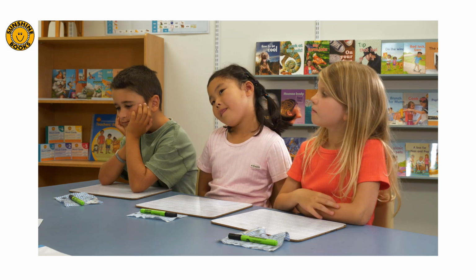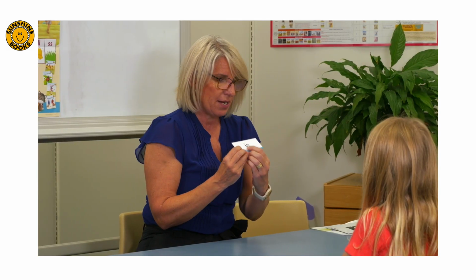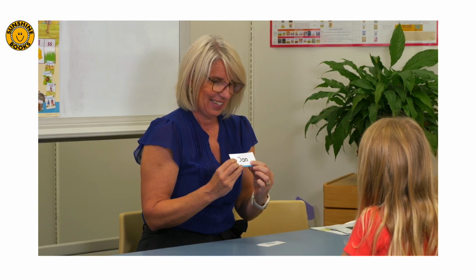We're going to have a go at reading these words now. Okay, ready? Blend them to read. Go. In. Dip. Down. Pens up. We're going to do our shopping list of words this time. So remember, I say, you say, we finger spell.